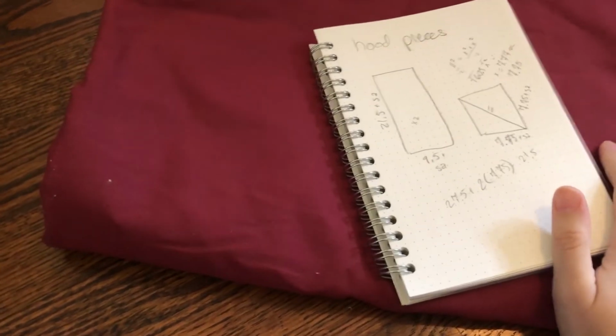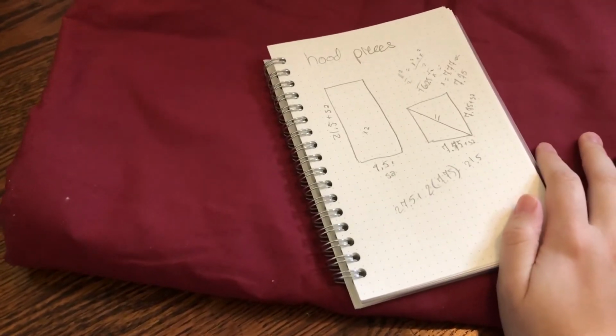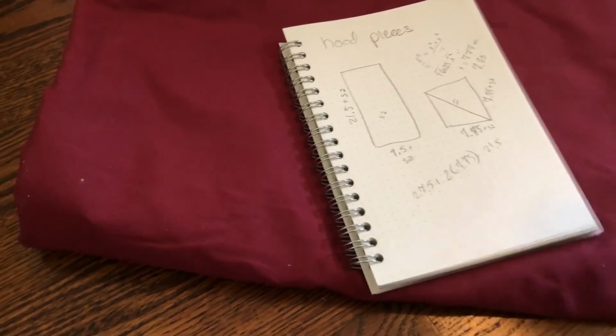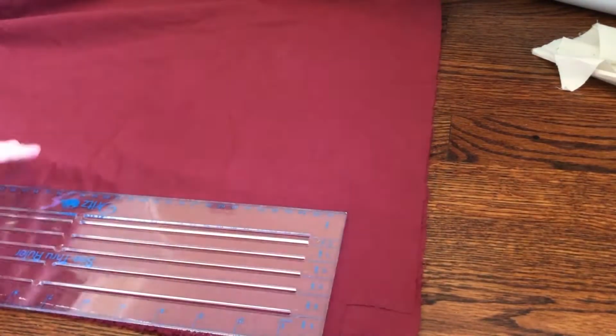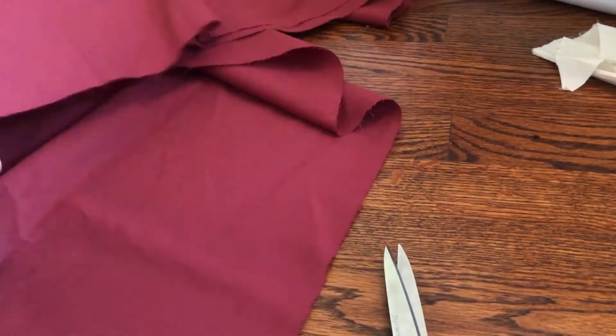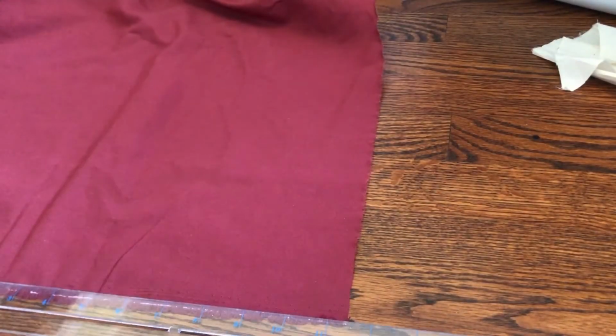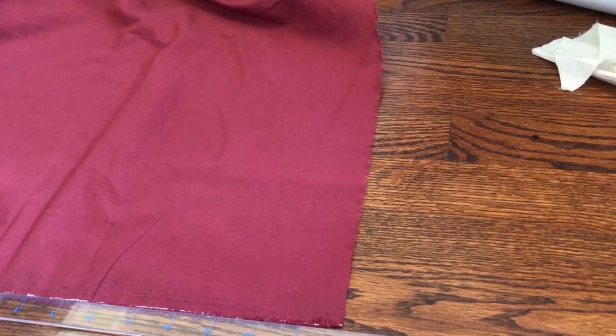So I'm gonna put on some music, and we're just gonna see how this goes. Alright, and then all the hood pieces get cut out. Just like with everything else I do with cotton, I am tearing it, and it was wonderful and satisfying.